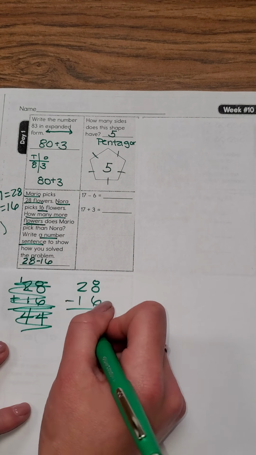17 minus 6. 17, 1, 2, 3, 4, 5, 6. 11. And then 17 plus 3. 17, 1, 2, 3. 20.